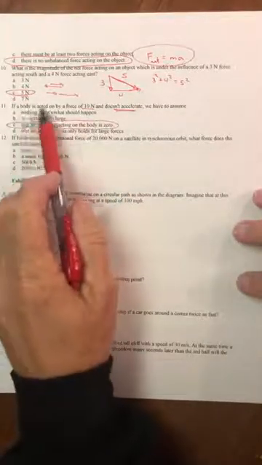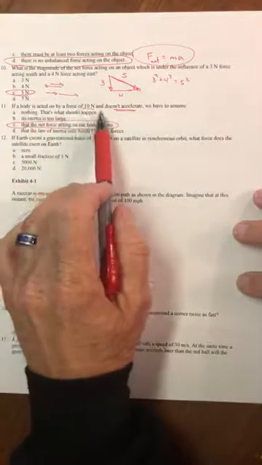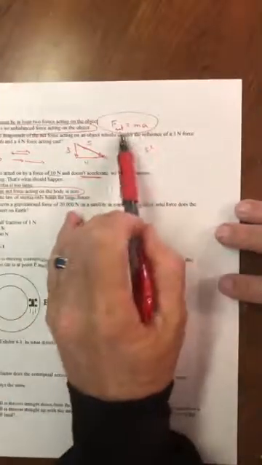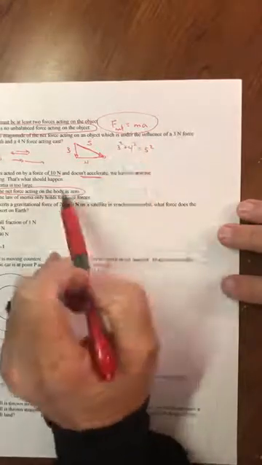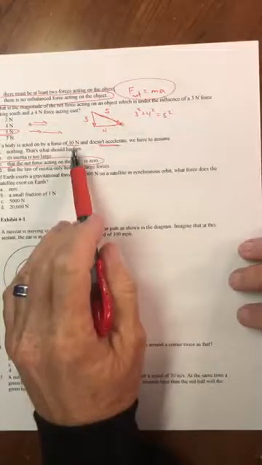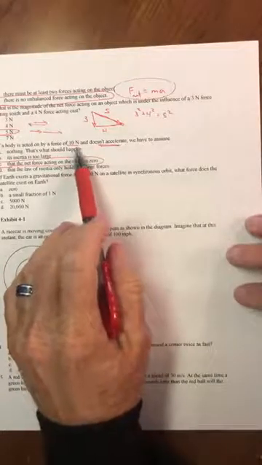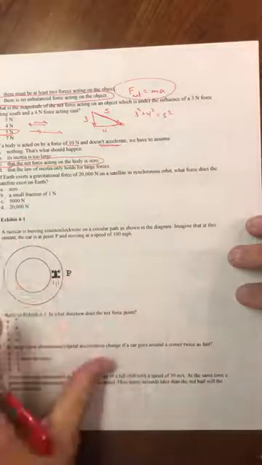Regardless of the fact if a body is acted upon by a force of 10 newtons and doesn't accelerate, the fact that it doesn't accelerate tells us the net force is 0. So that must mean there is at least another force, maybe more, in order to make the total forces come out to be 0. So the net force would be 0.